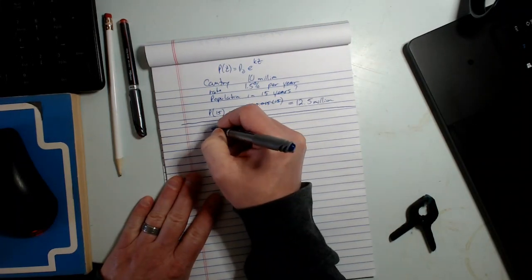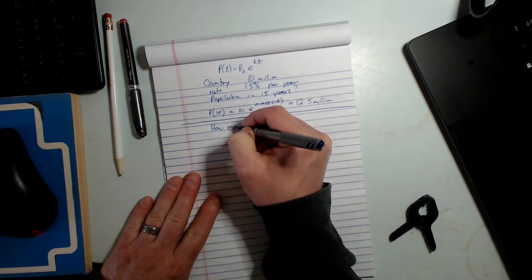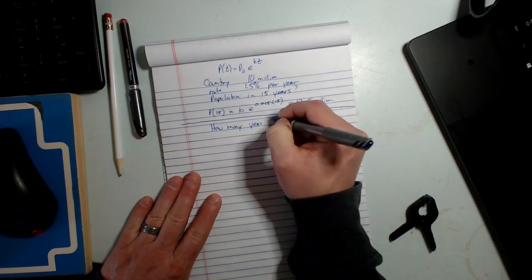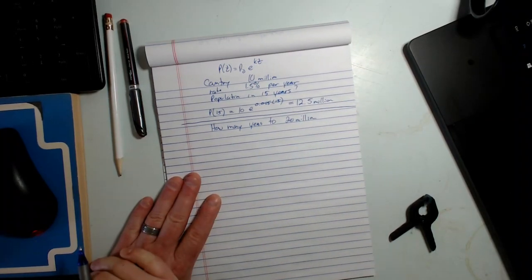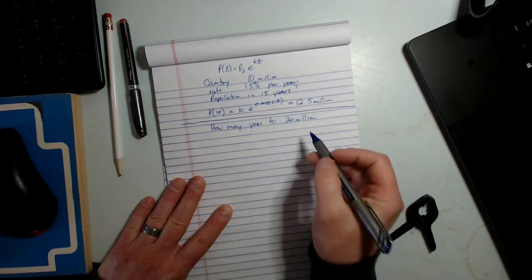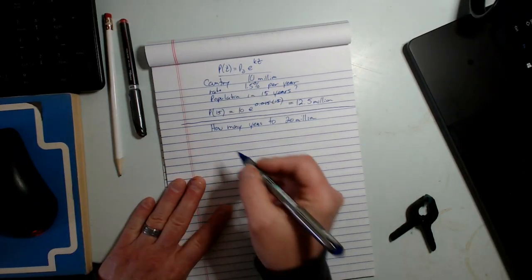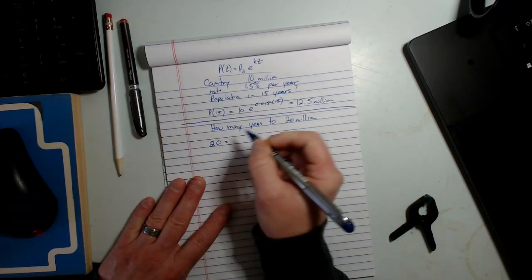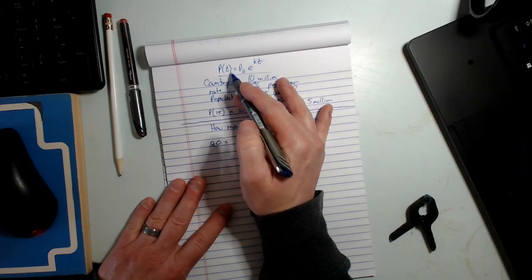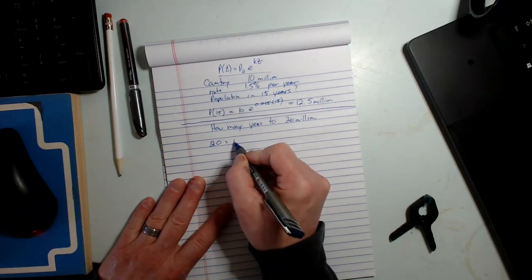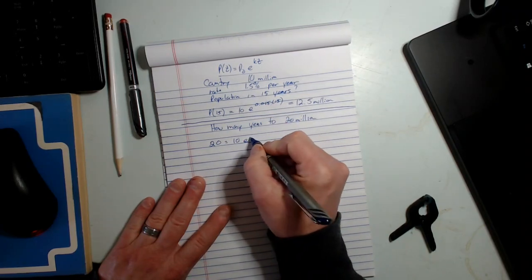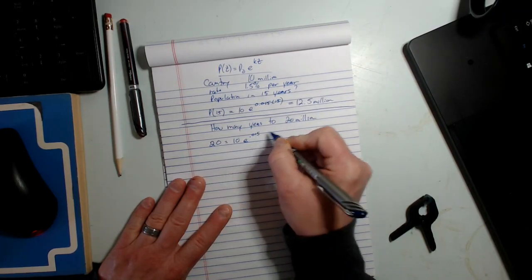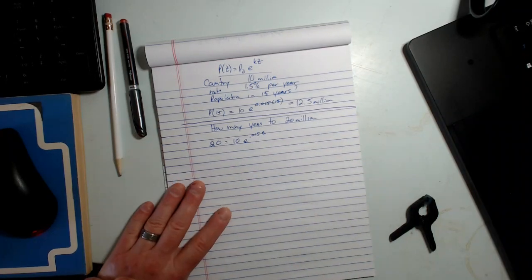But let's say we want to ask how many years until the population reaches 20 million. So we use the same formula again here. I'm going to put 20 here as my ending population. My initial population, I'll use the same conditions that I have here, 10 million, times e to the 0.015, and then t here is what I'm going to solve for.